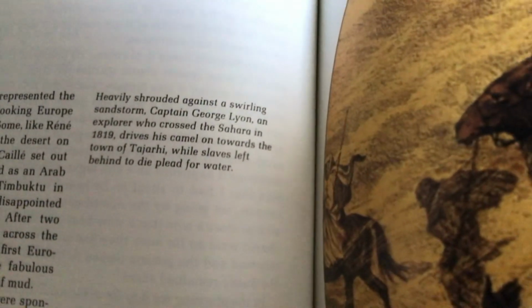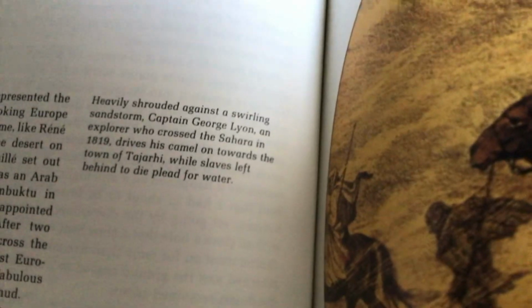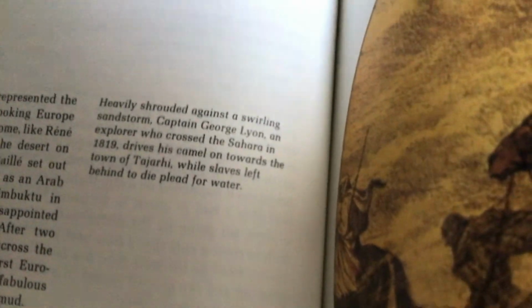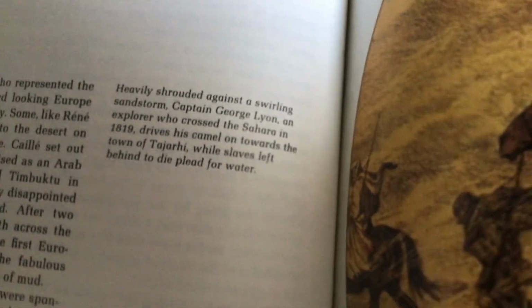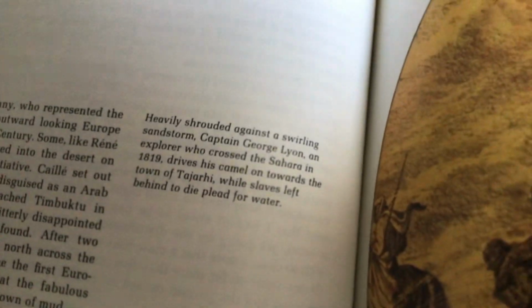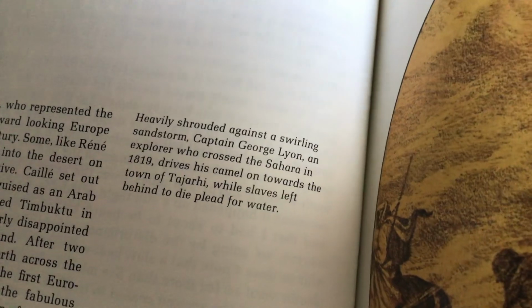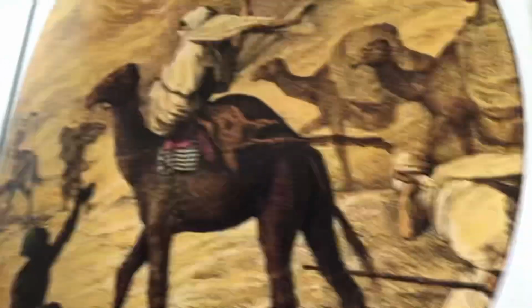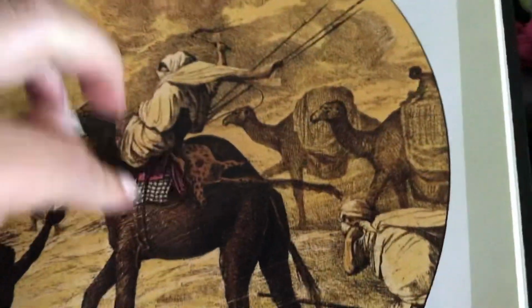Heavily shrouded against a swirling sandstorm, Captain George Lyon, an explorer who crossed the Sahara in 1819, drives his camel on towards the town of Tajarhi, while slaves left behind to die plead for water. And this is George Lyon.